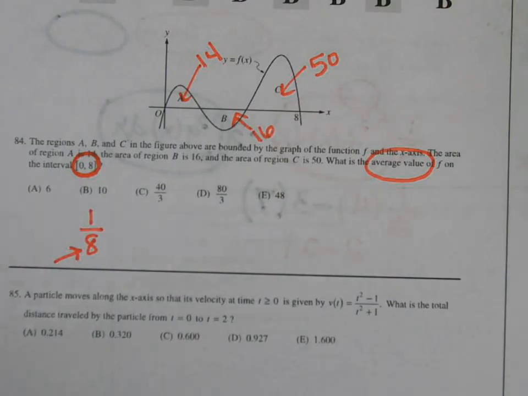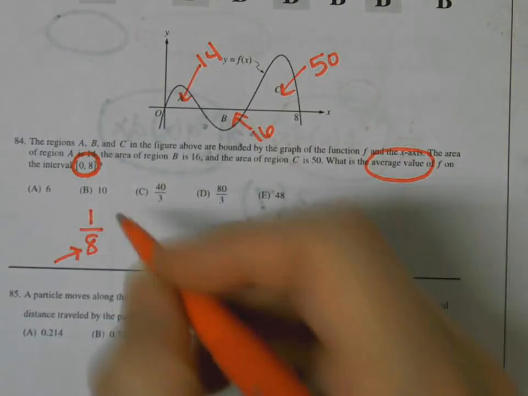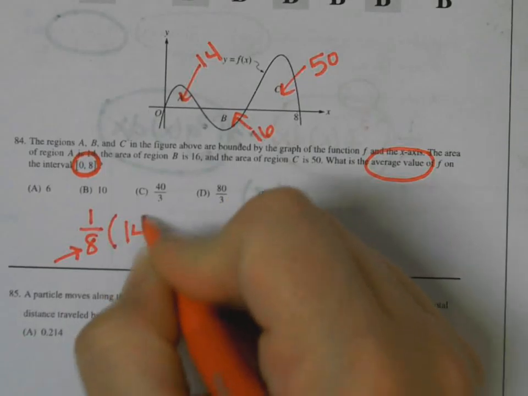Alright, 86. Line L is tangent to the graph of y equals e to the x at the point k, comma, e to the k. What is the positive value of k for which the y-intercept of L is 1/2?